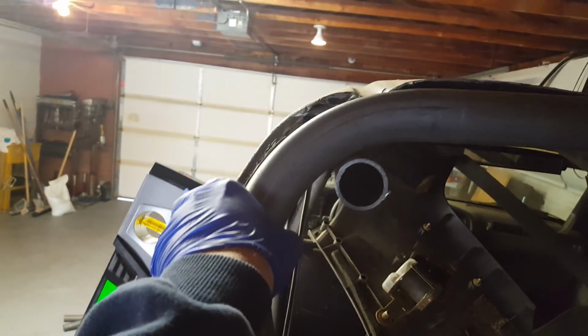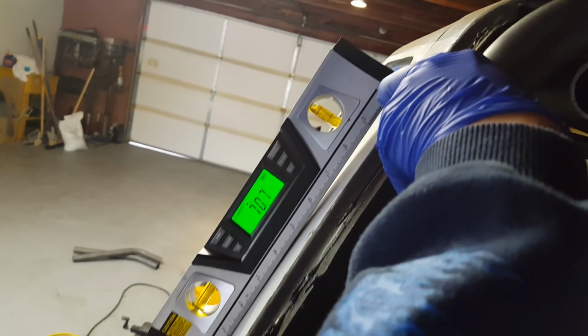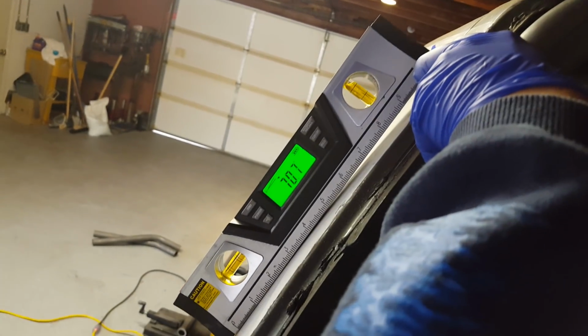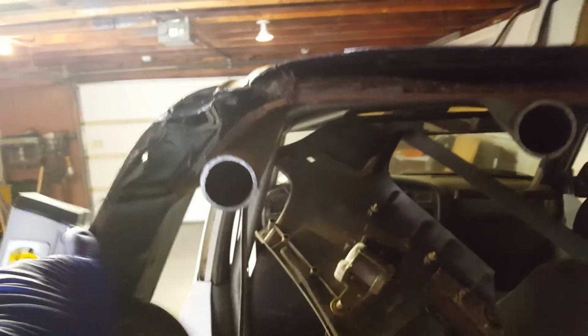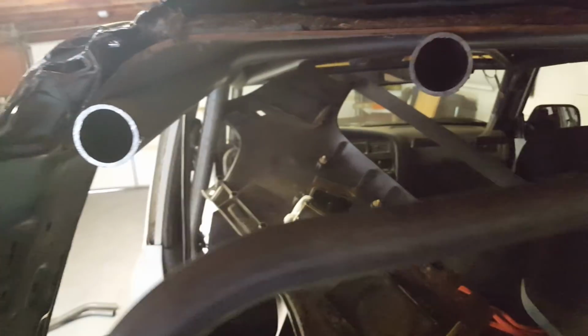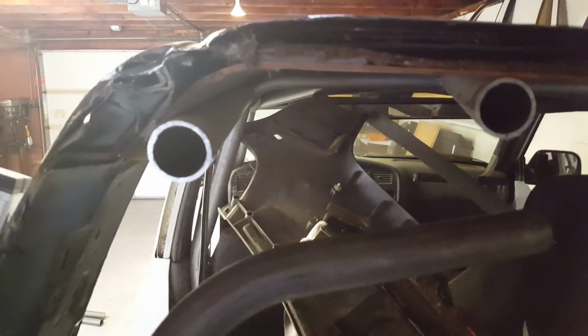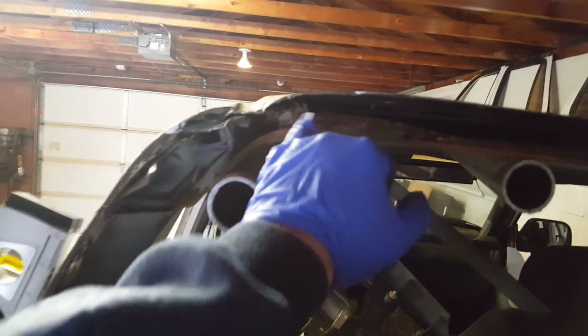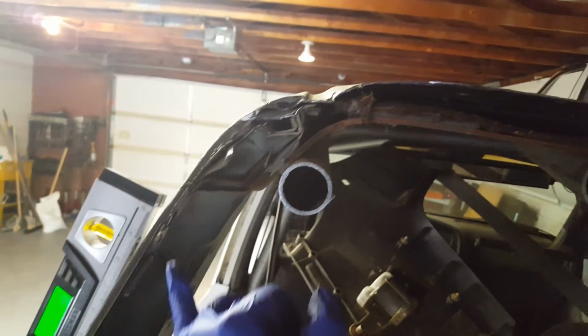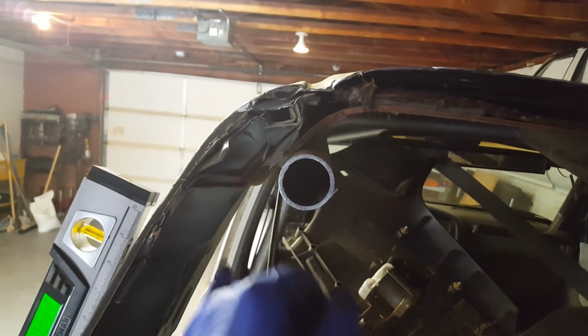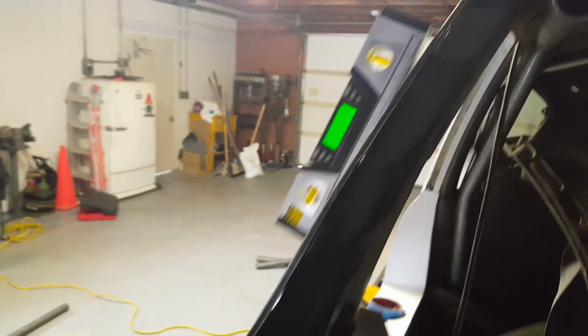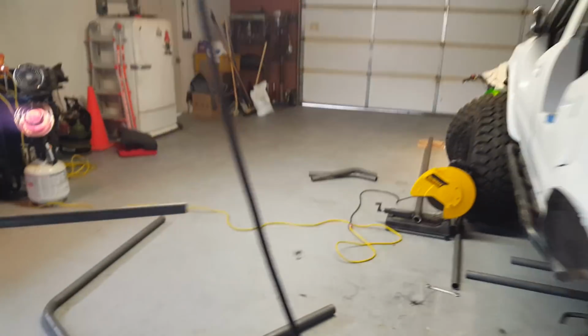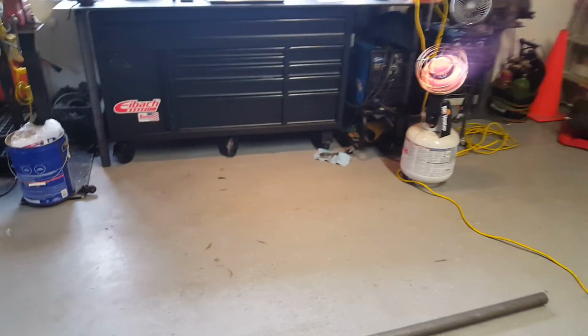Now, to figure out the angle of your bend, you'll need your angle finder. I'm just going to call that 70 degrees right there. 70 degrees. And now from here we'll do a little bit of math to figure out the arc length, and it'll give us our end of bend out here. Come over here and I'll show you the formula. It's not too difficult as long as you have a calculator.